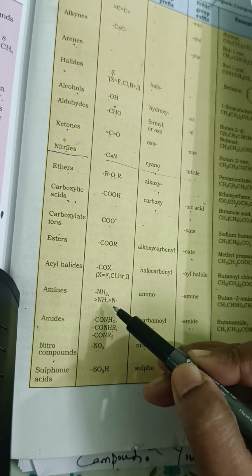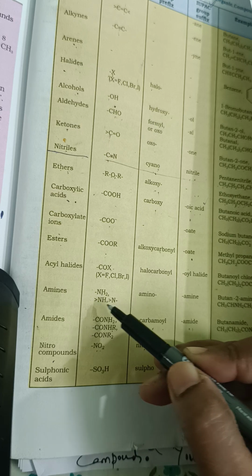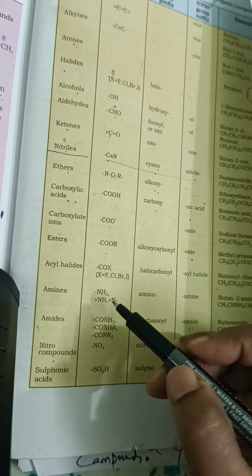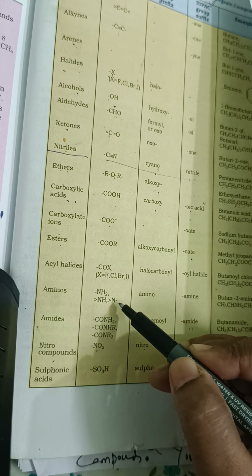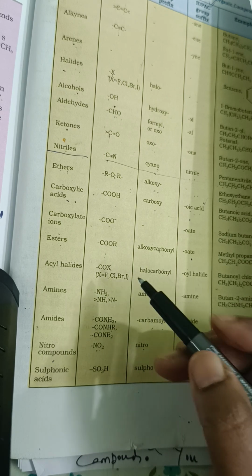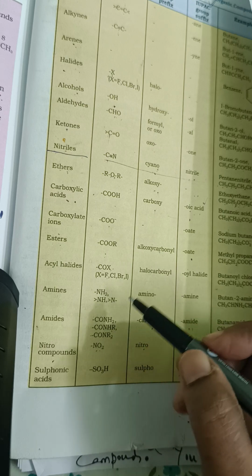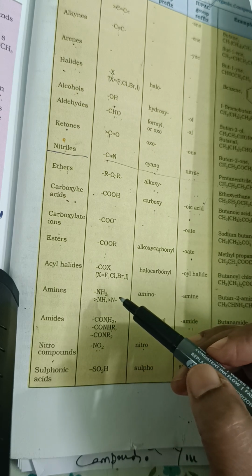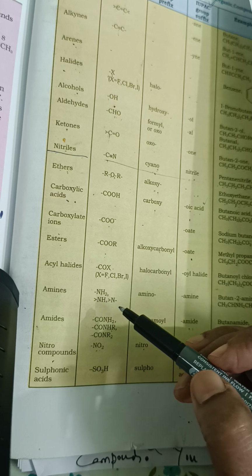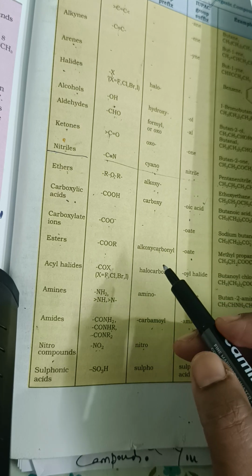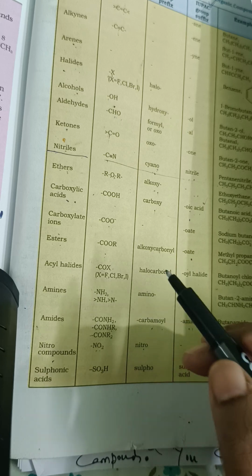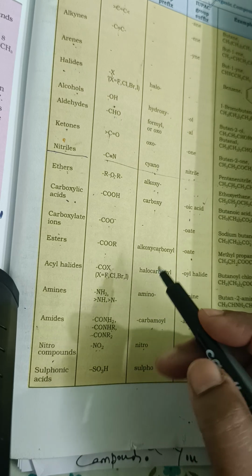These are the bonds. Here you try to understand, dear students. Here two bonds are present and here three bonds are present. Simply you should understand that bonds are nothing but bonds which are left. Those bonds will represent alkyl groups. If there is no group and just the bond is left like that, you should understand that there is an alkyl group.